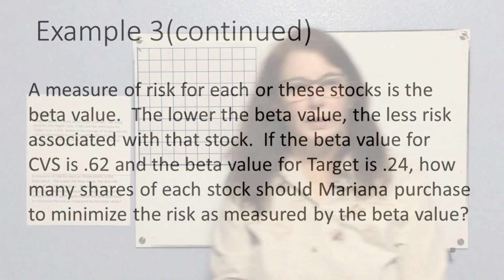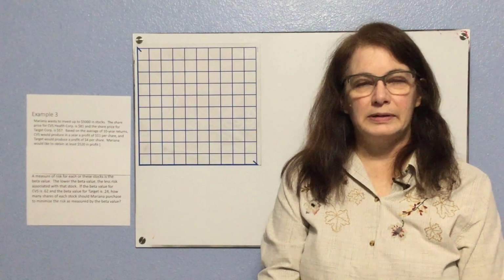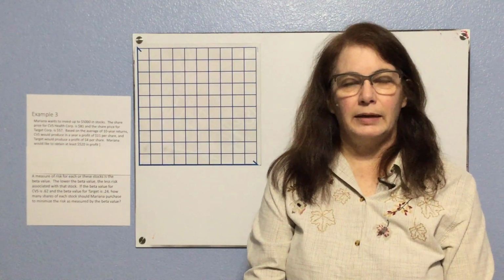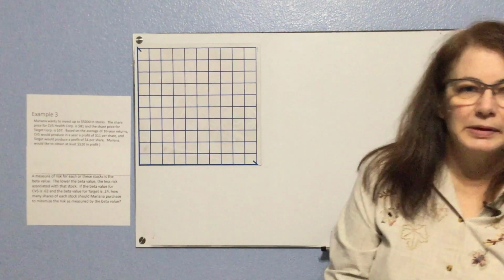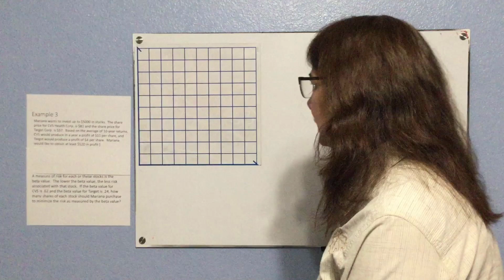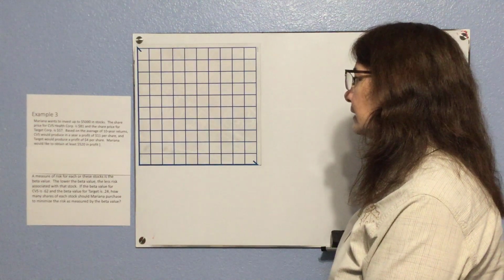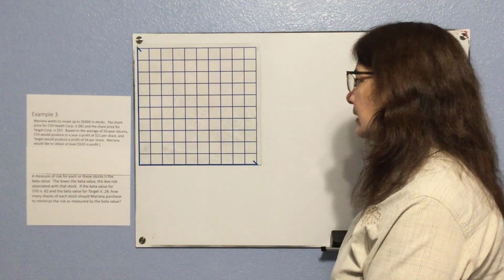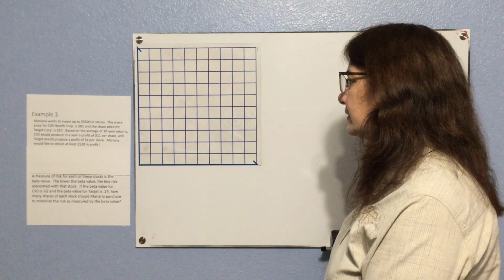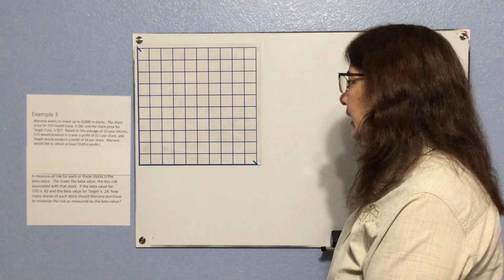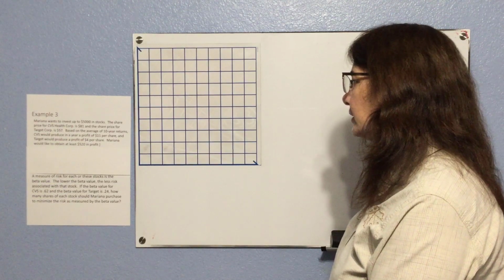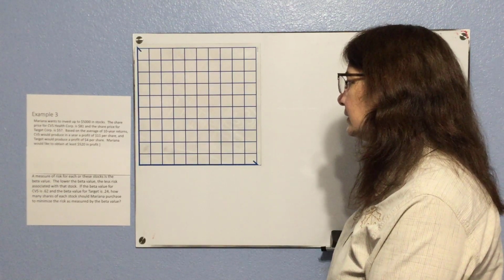Our last example is about investing, and balancing risk against the ability to make some money in an investment. This is a long one, so just bear with me as I read it to you. Mariana wants to invest up to $5,000 in stocks. The share price for CVS Health Corporation is $81, and the share price for Target Corporation is $57.